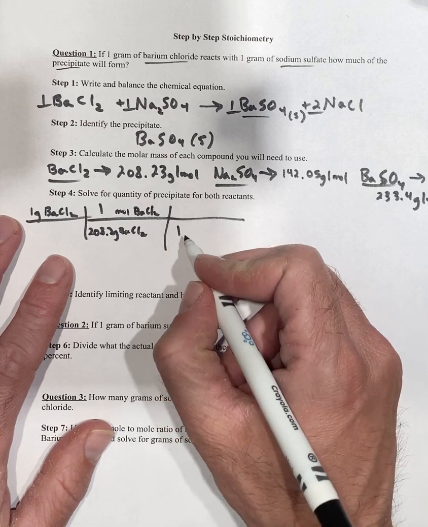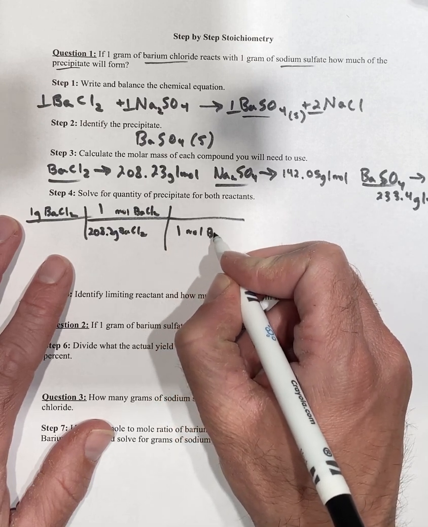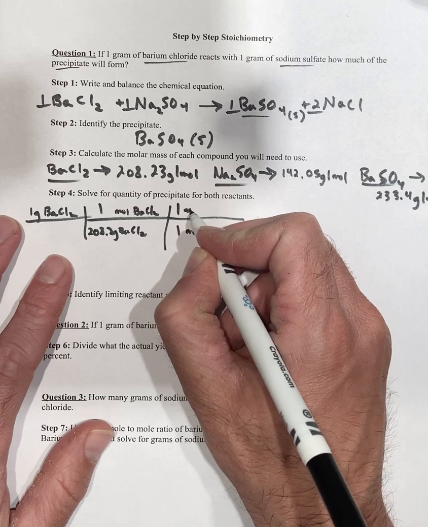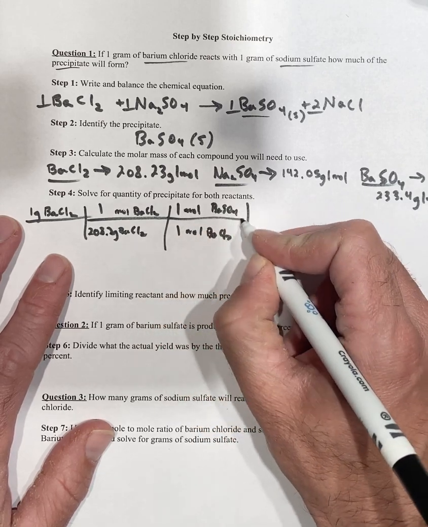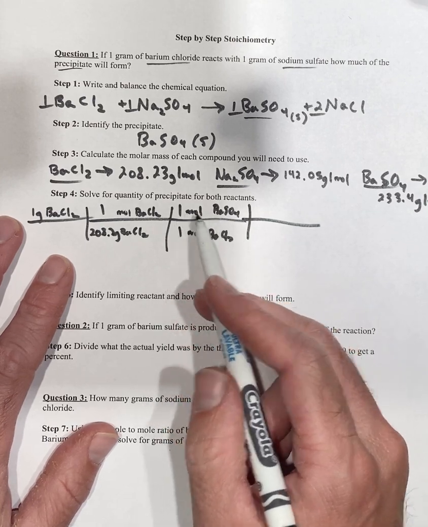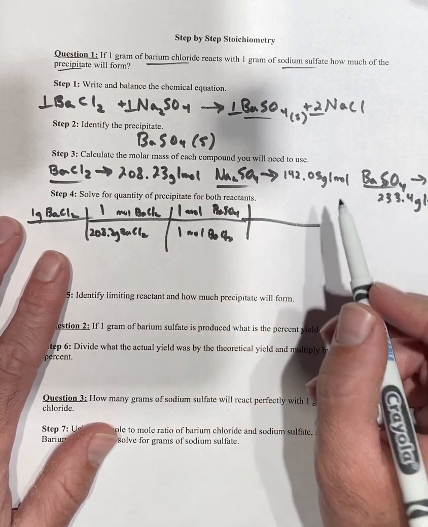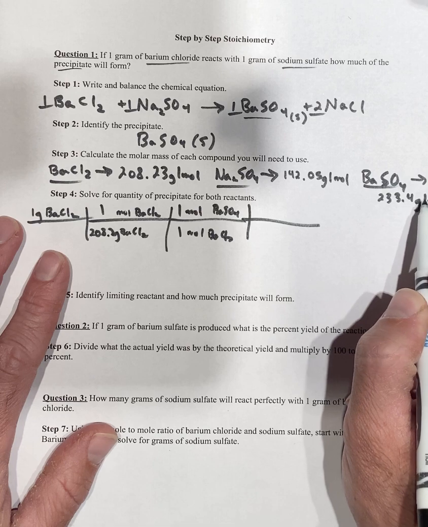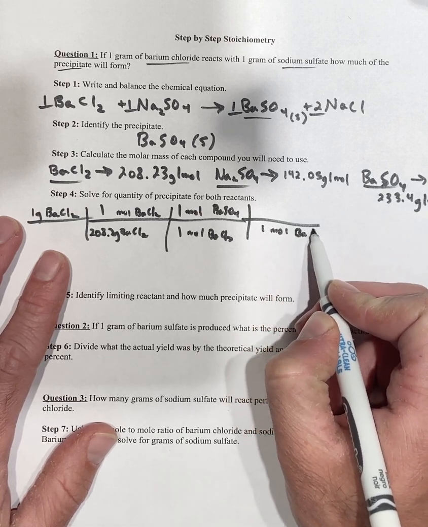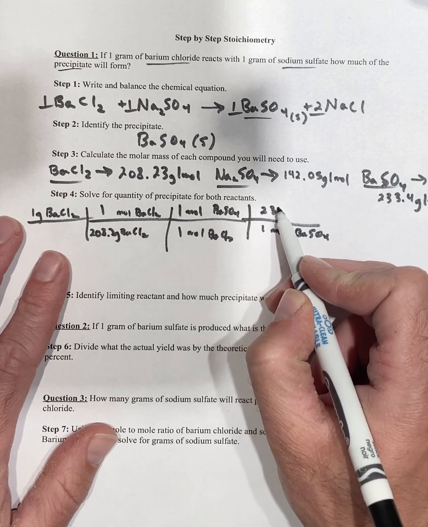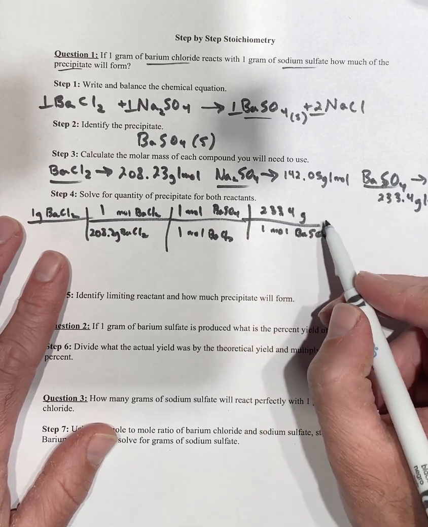So that is a 1-to-1 relationship, right? And I know I'm in moles of barium sulfate. I know that 1 mole of barium sulfate is 233.4 grams.